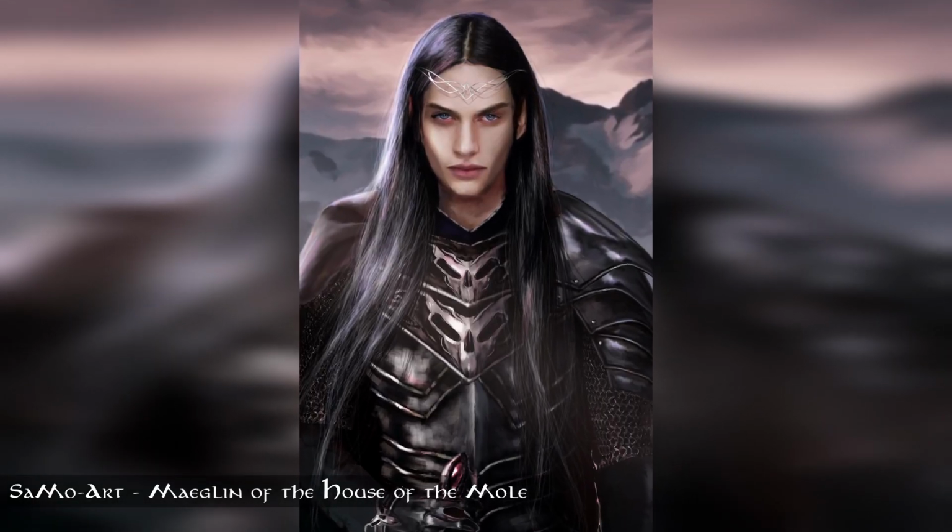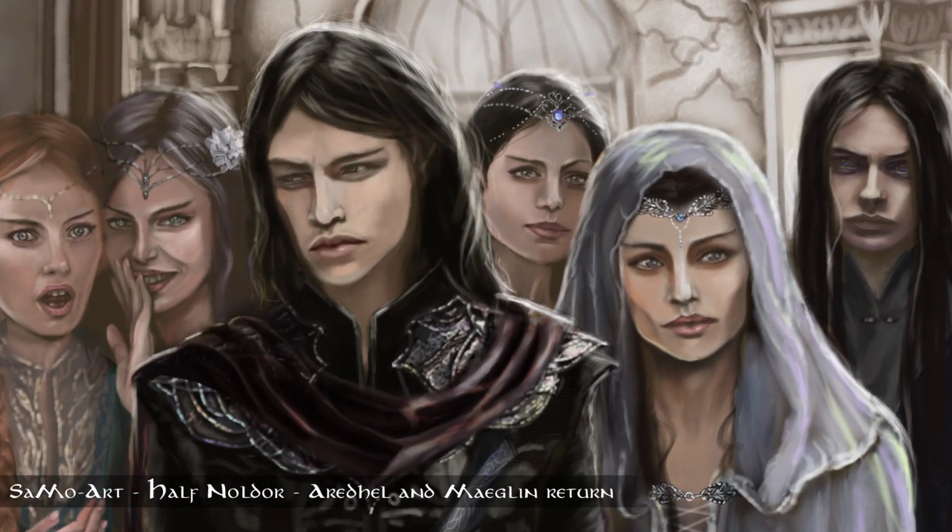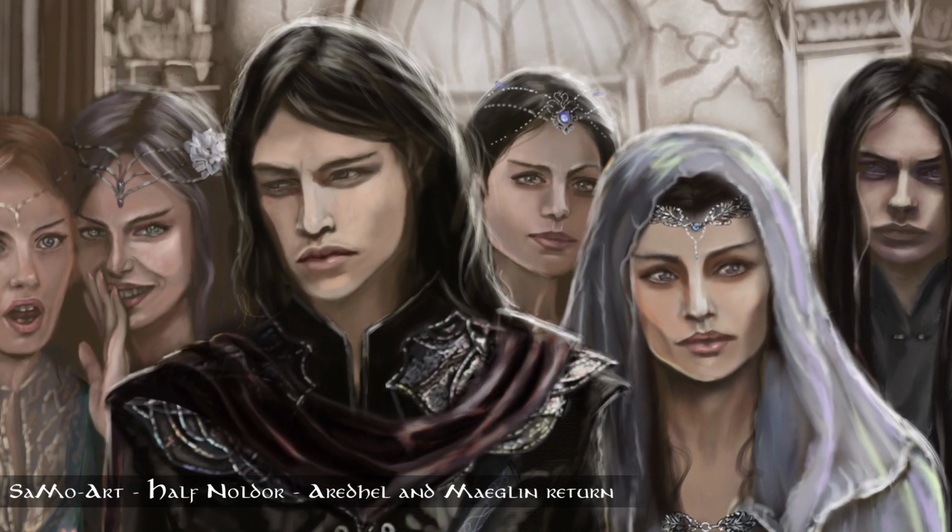Like the chapter of Maeglin. We see this character being born and how he grows up, that he goes back with his mother to Gondolin. But after this chapter, you don't read about him for many chapters. It's like, what was even the point of bringing this chapter into the story? You don't know this, but at the end you will find out why it was placed in the Silmarillion.